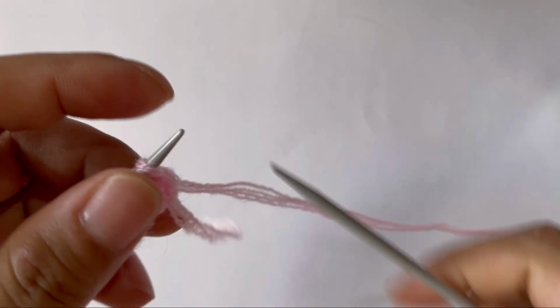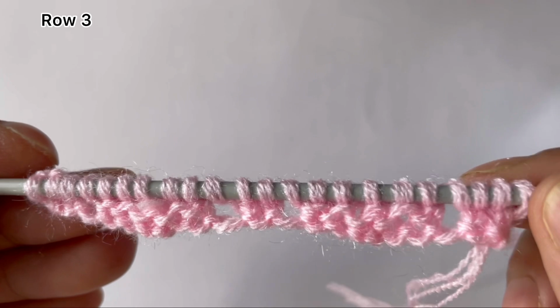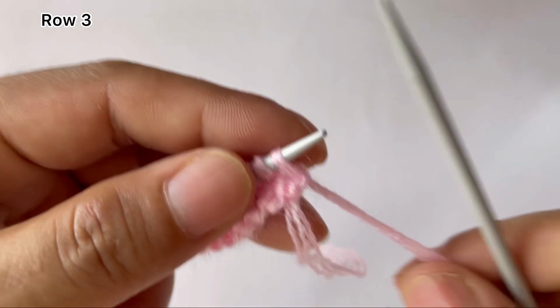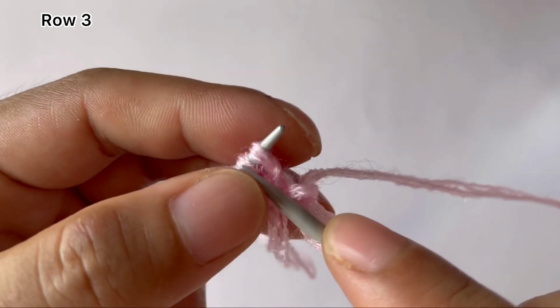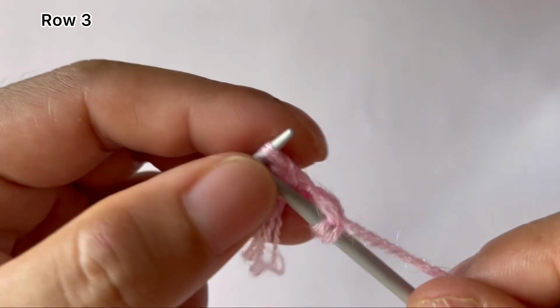We have done row 1 and row 2 here. Now row 3. For row 3, knit all stitches. Slip your edge stitch and knit all stitches.